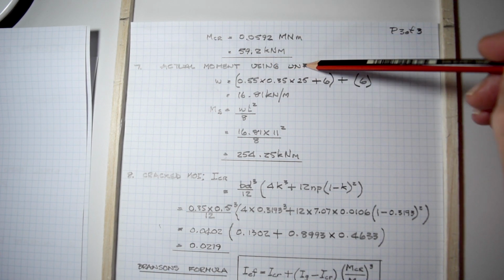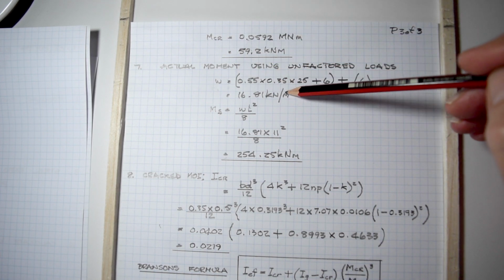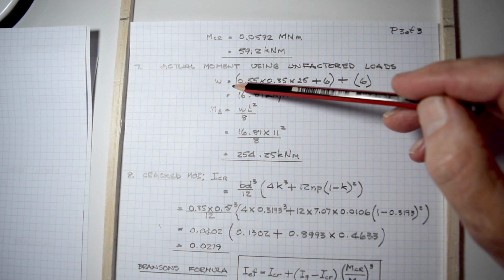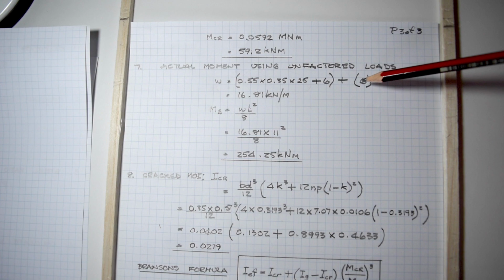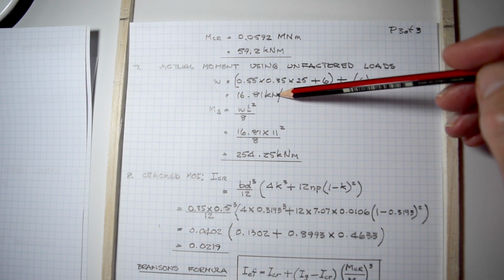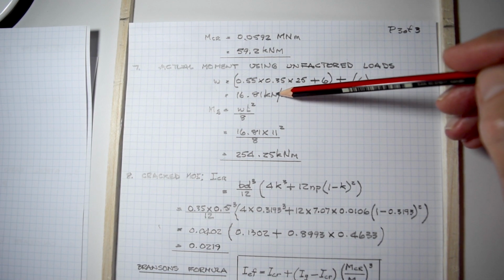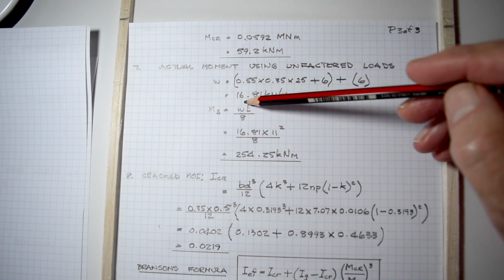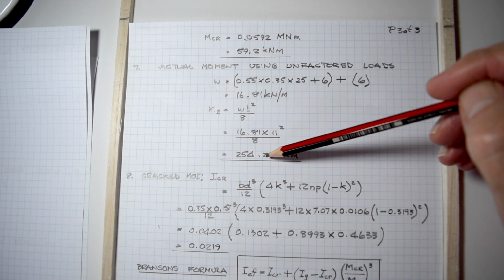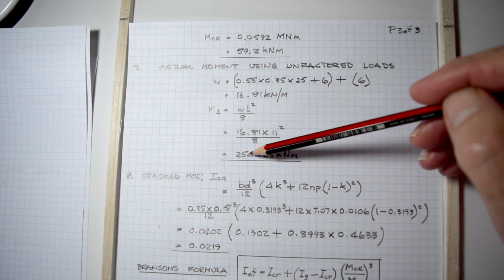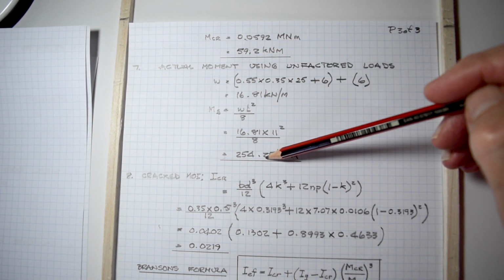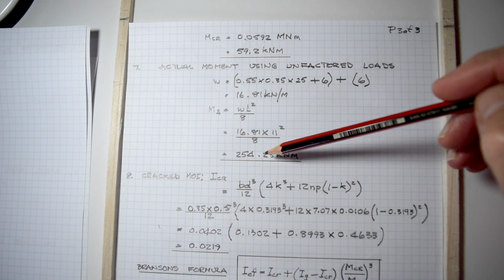Because the actual moment using unfactored loads, as we did in the lecture, I've reproduced that here, is we work out a load per meter of 16.81 kilonewtons per meter. Popping that into our standard WL squared over 8 gives us an actual moment unfactored of 254. This is the cracking moment. This is the actual moment due to the loading.